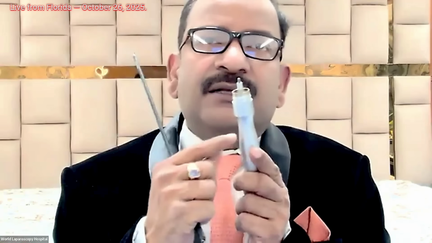But remember, harmonic is a mechanical energy, it is not an electrical energy. Inside this transducer there is a piezoelectric crystal, and once the current goes to the piezoelectric crystal, it vibrates, as high as 55,500 vibrations per second, and due to that vibration your instrument vibrates and produces the mechanical energy.